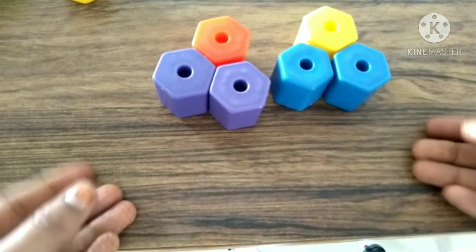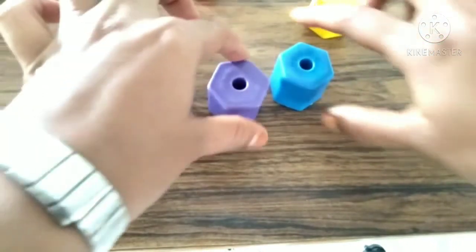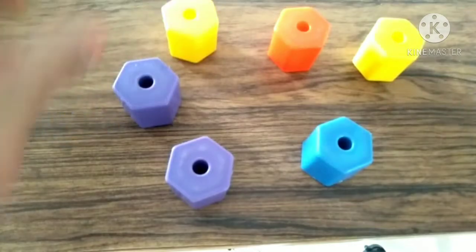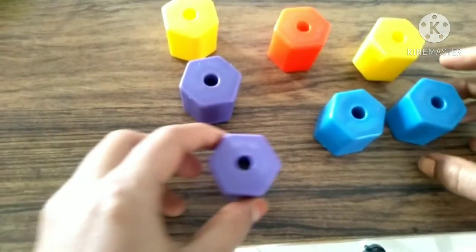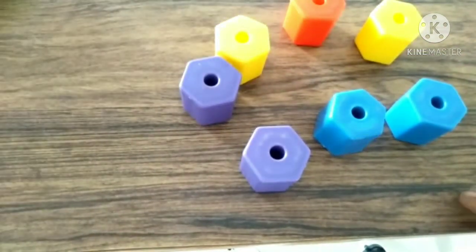In air also, different gases are present. These gases form the mixture that we call air.